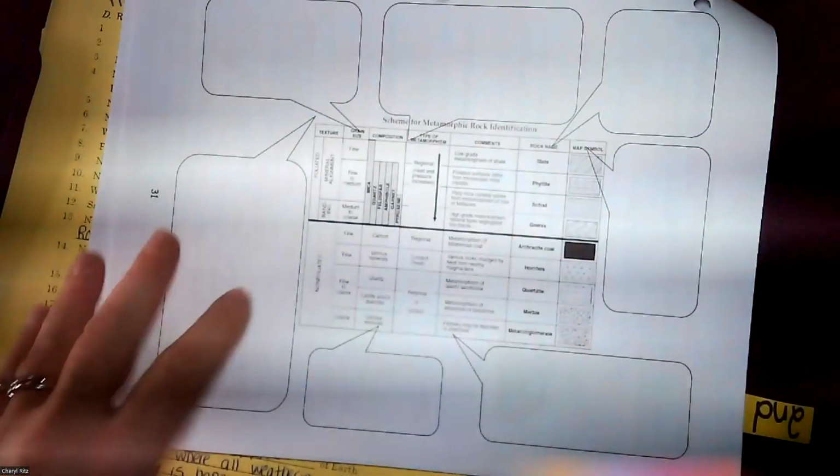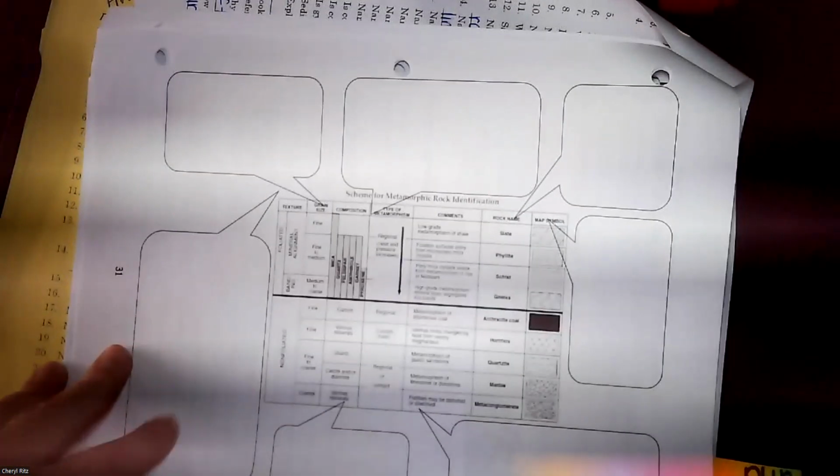But in the meantime, we are going to move on to the third and final rock chart, and that is the metamorphic rock chart. So this is it. We are getting close to the end of this chapter. We are either going to have a test on Friday or Monday. I know a lot of you are probably not showing up on Monday. Am I correct in my assumption there?